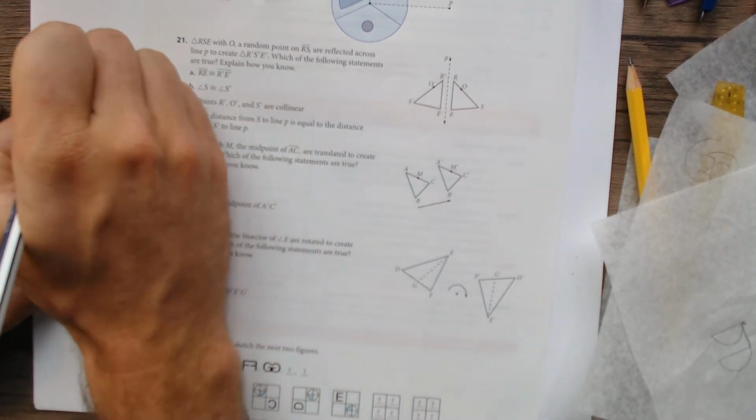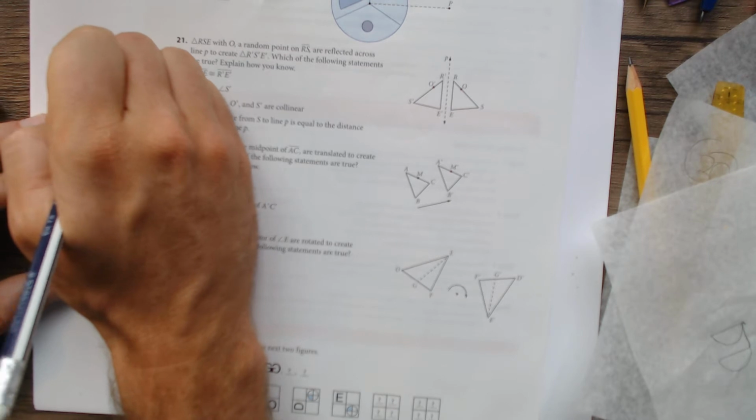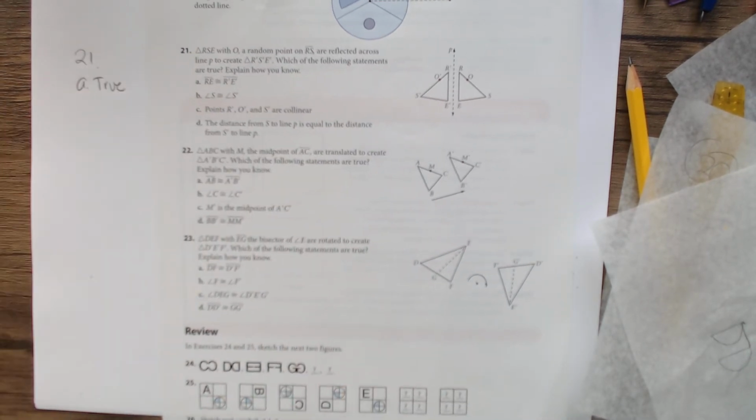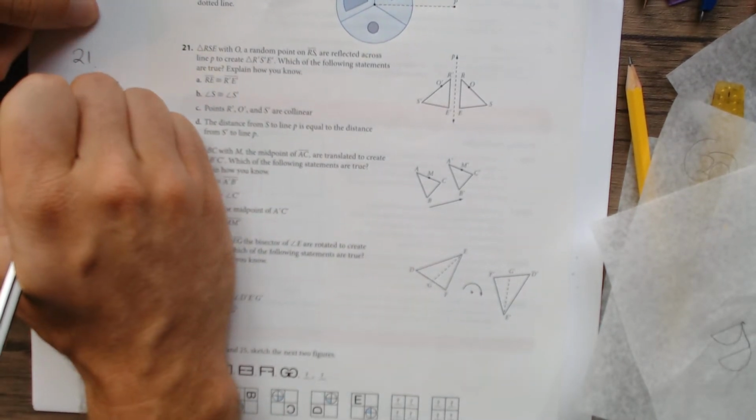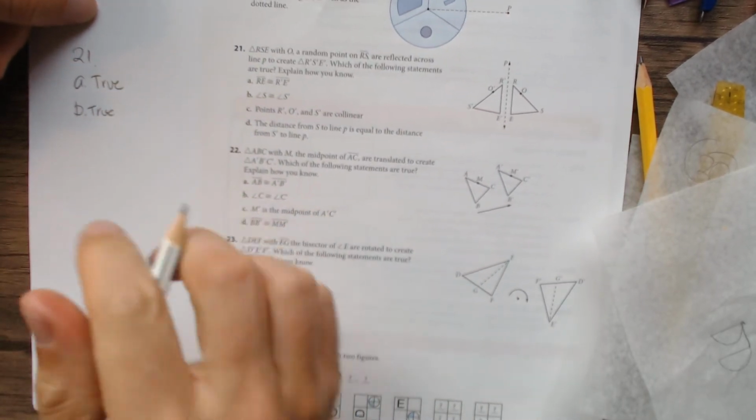So with 21, A is true. And next is B. Angle S congruent to angle S prime. Yes, they are. They look congruent, and it's a rigid transformation, so it has the same size and shape. So B is also true. And why is it true?